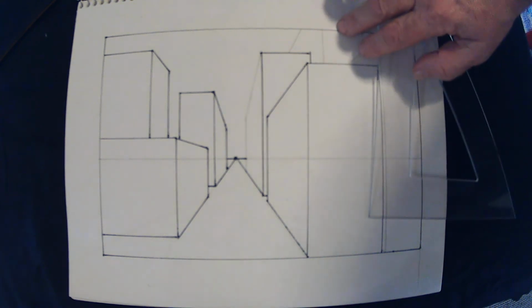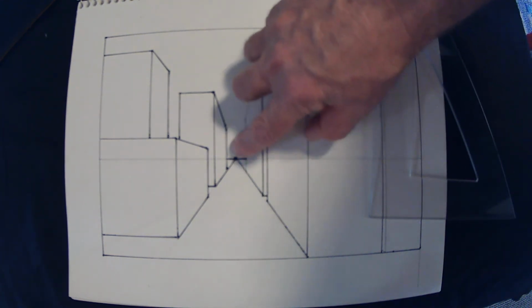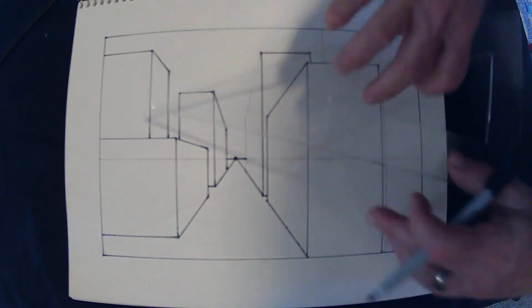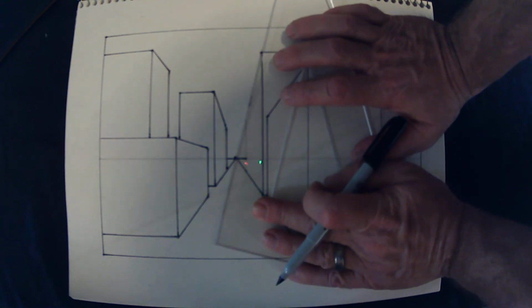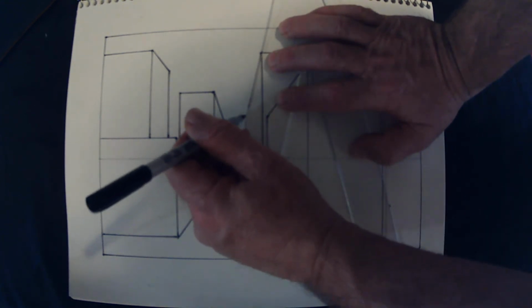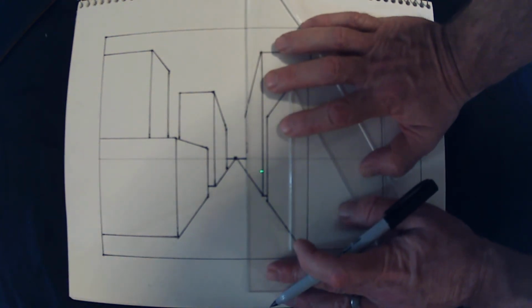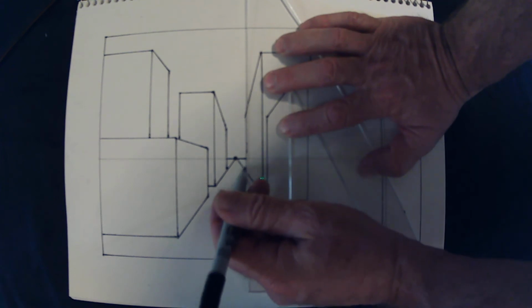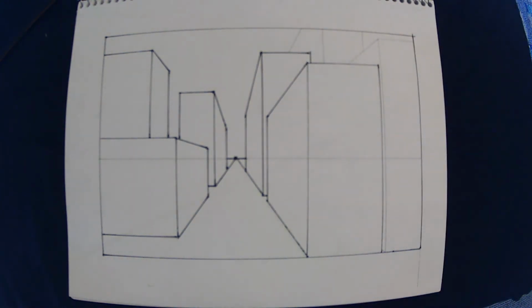Now, just like all your other boxes, from this corner and this corner, we got to go to vanishing point. So that one's already there when I did my road. And then this one comes from the vanishing point up here. All right, there we go. Like that. And then the back of the building is right there. All right. So there's building number two on that side.